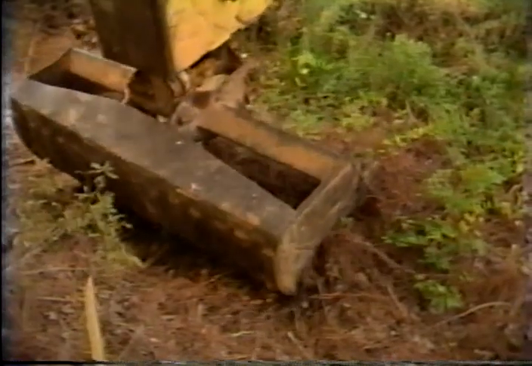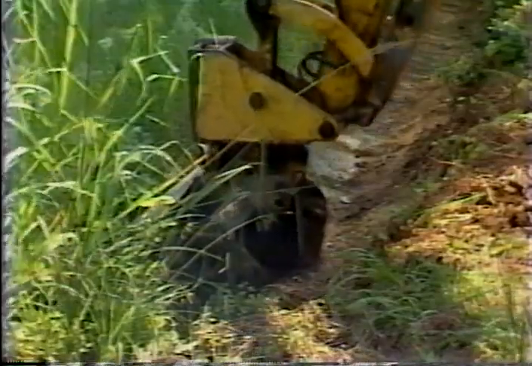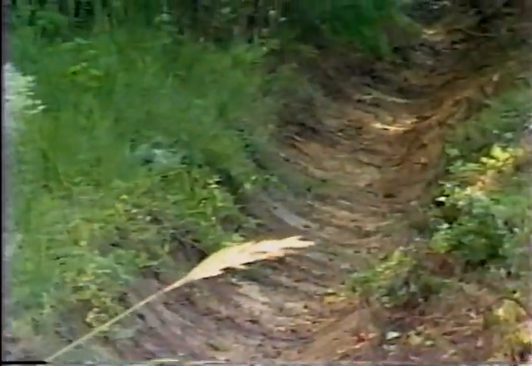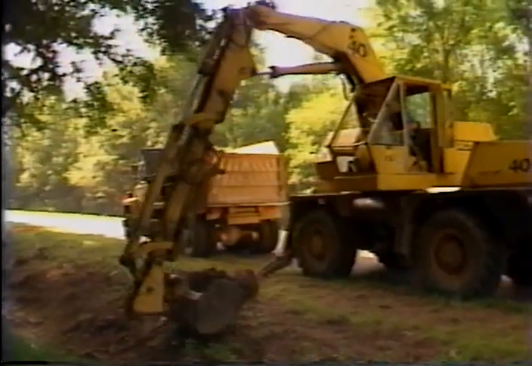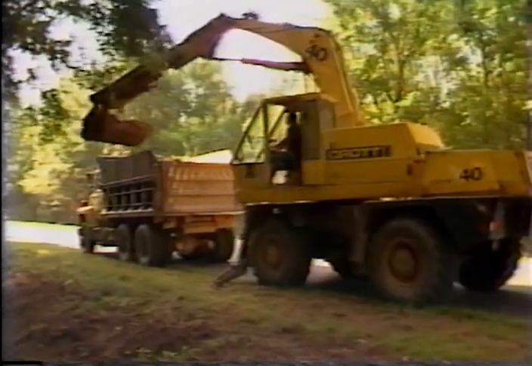Clean the ditch to create a U-shape with smooth sides. Lower the ditch to the original flow line. The bottom of the ditch is smooth with the desired gradual slope. As the material is removed, load it into a dump truck.